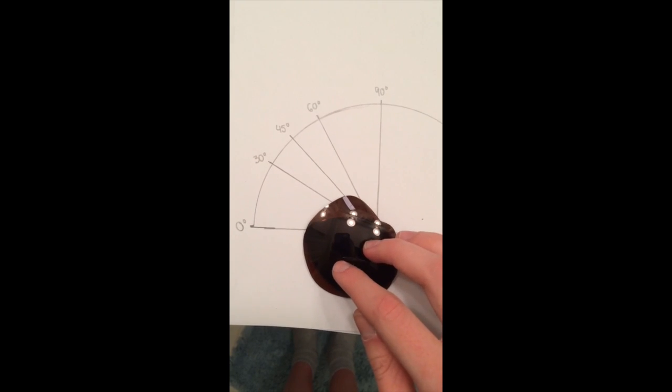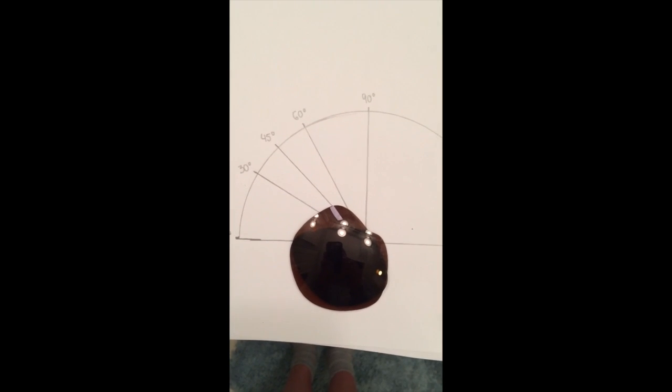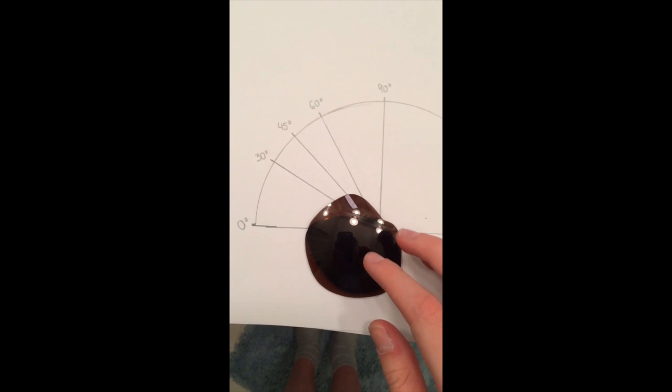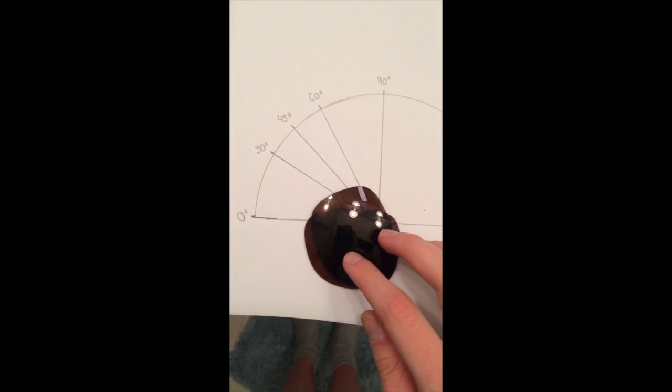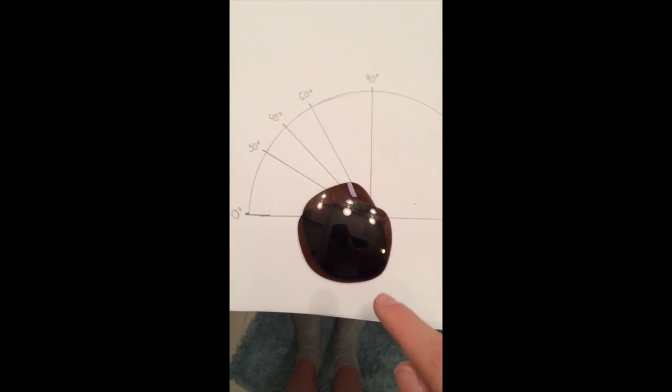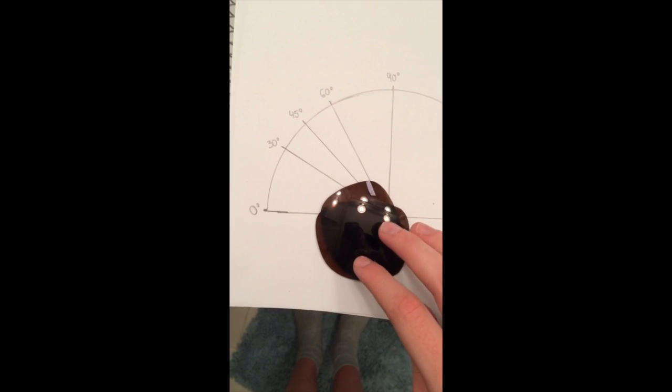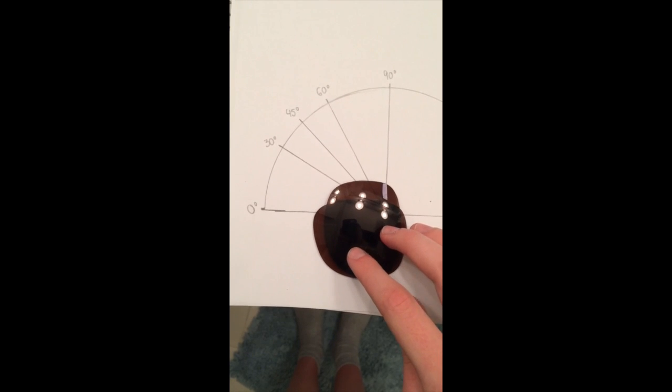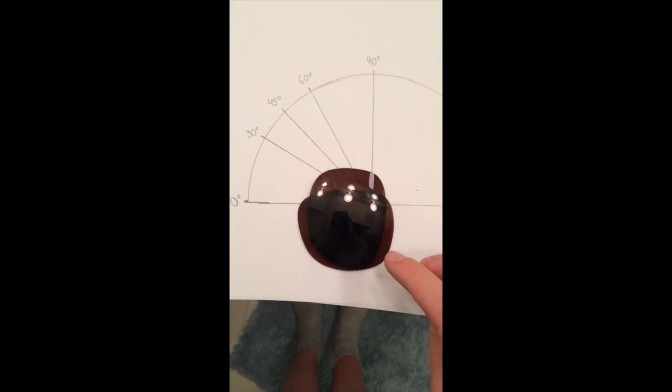Then at 45, it gets darker. That's about 340 watts per meter squared. 60 is 170. And you can see it keeps getting darker as we increase the angle. And then when it's perpendicular, no light comes through.